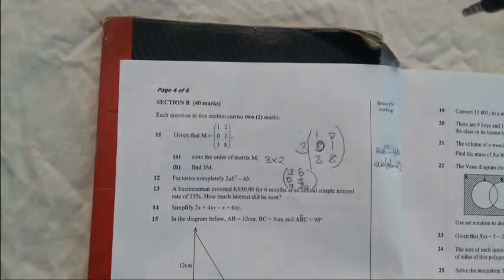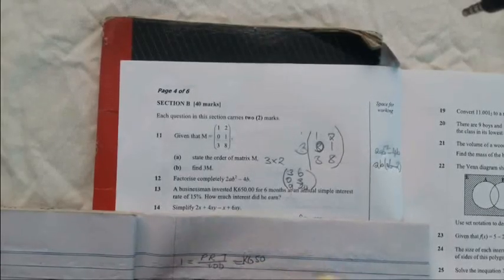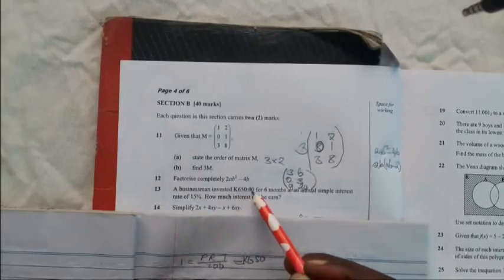Okay, so this businessman had put, I'm going to use this for working out. So we are told he had put 650. So first of all, I'm going to come up with the formula for interest, which is interest is equal to principal multiplied by rate, then times time over 100. Then we're going to say equal to, so what is the principal? How much did he invest? He invested 650 kwacha. So I'm going to ignore the zeros first.